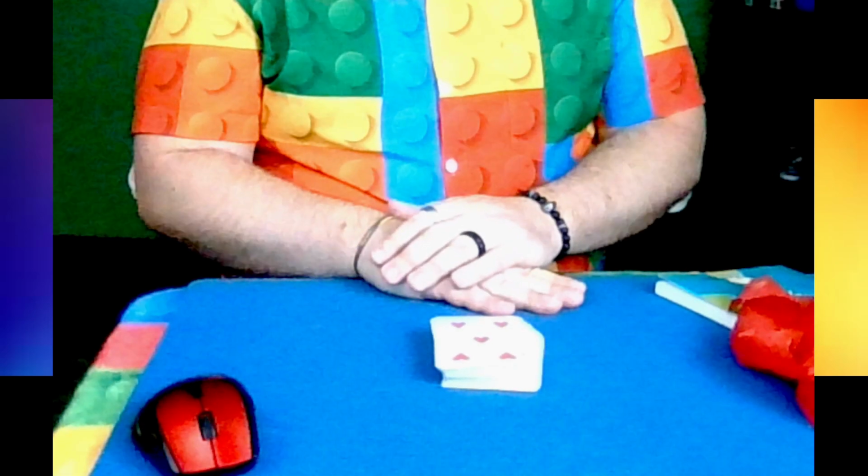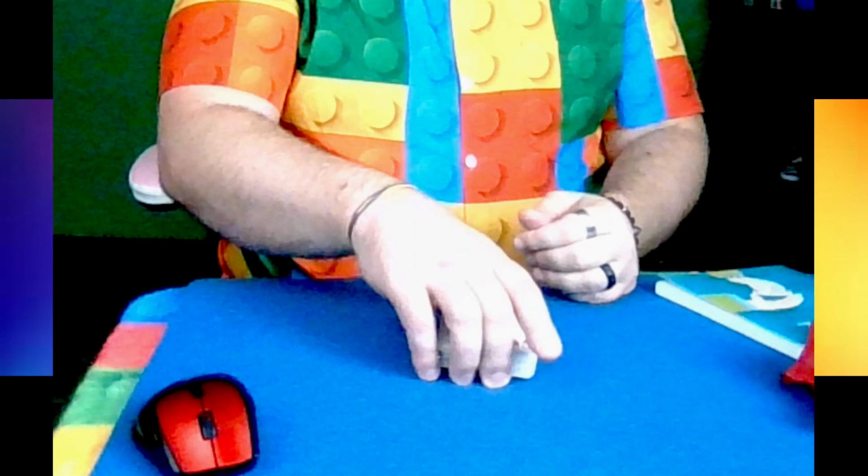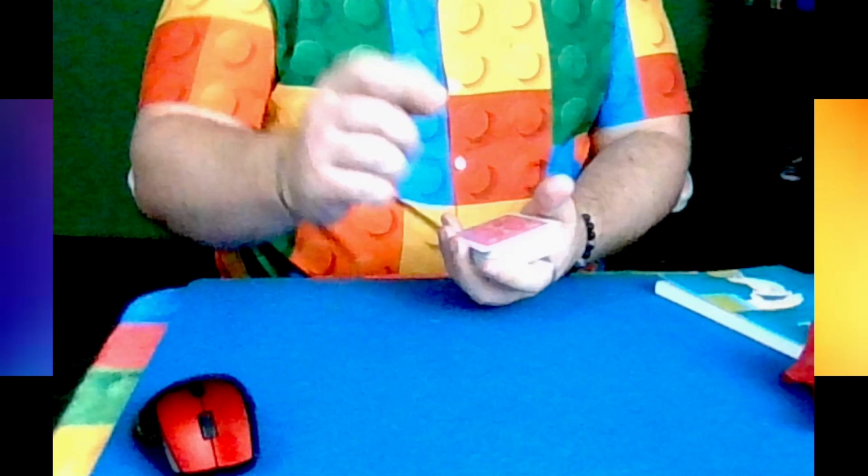So, there is the version from the Expert at the Card Table. Now let me go ahead and show you my version with some special patterns.